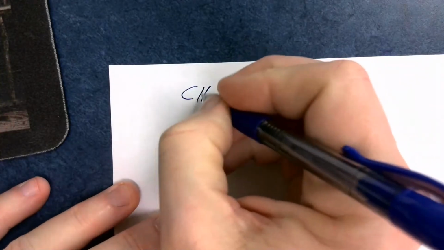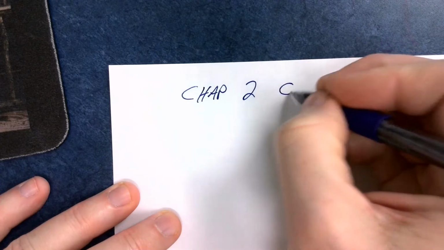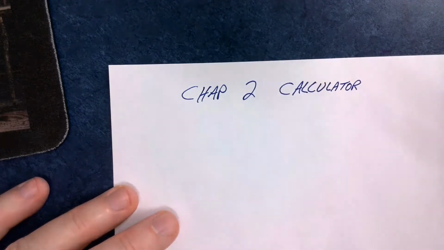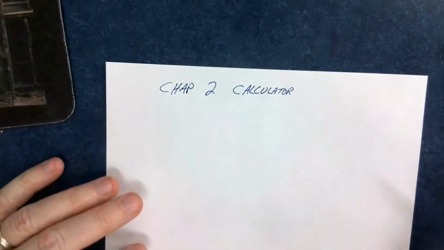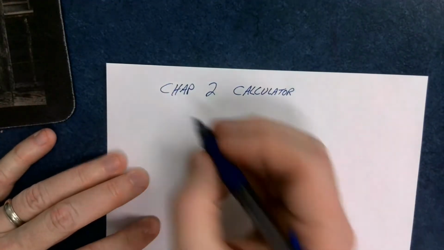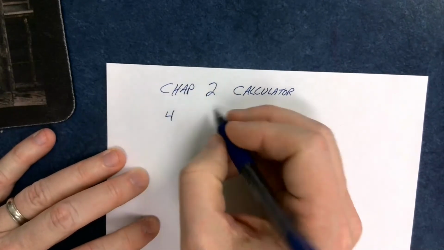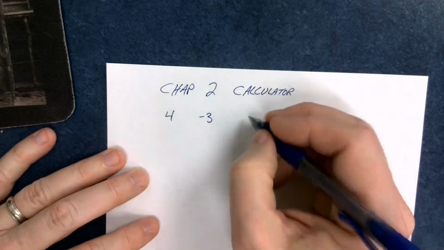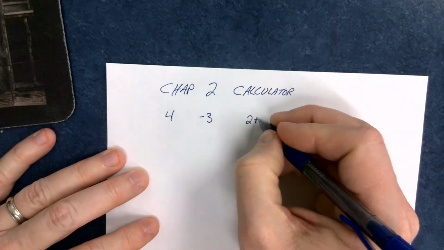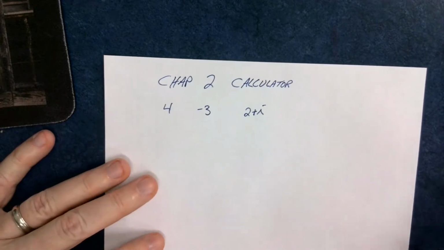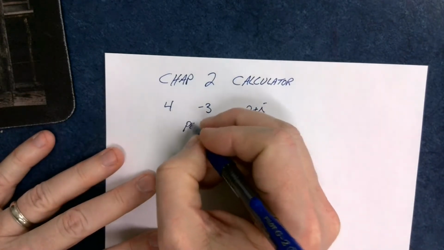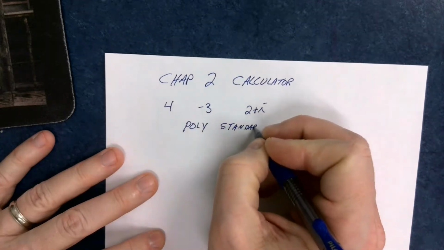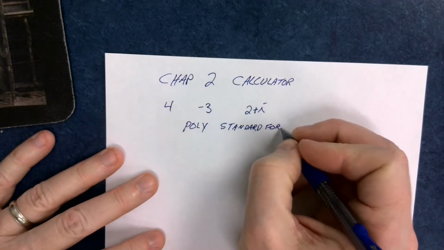So Chapter 2 calculator version, and hopefully I won't screw up any of these things. So there's one problem definitely on there that says if you have zeros of like 4 and -3 and 2 plus i, can you find a polynomial in standard form? And then be able to write it out.